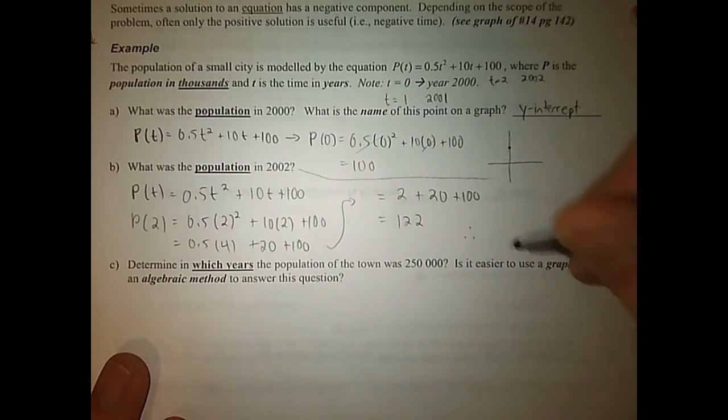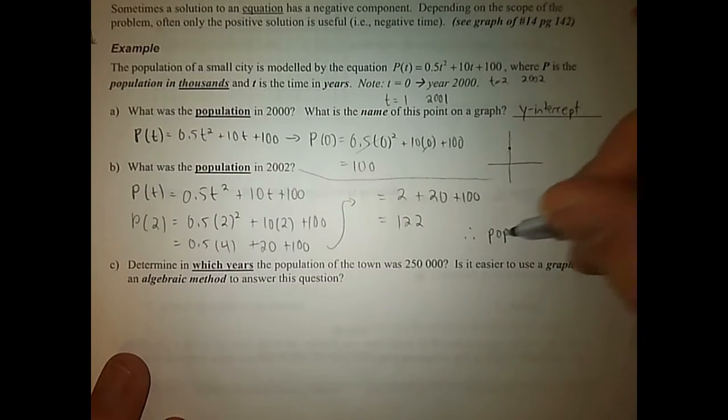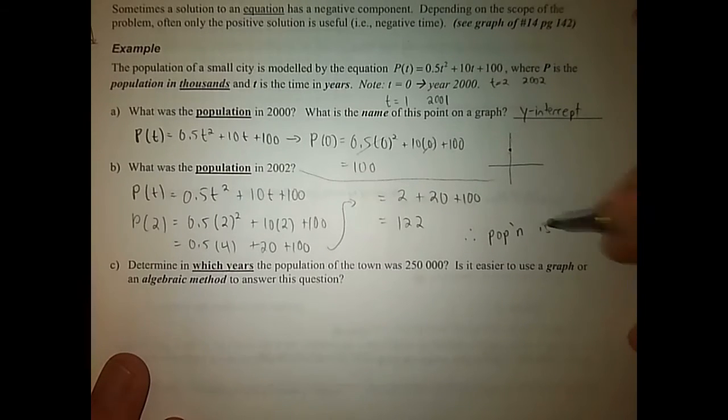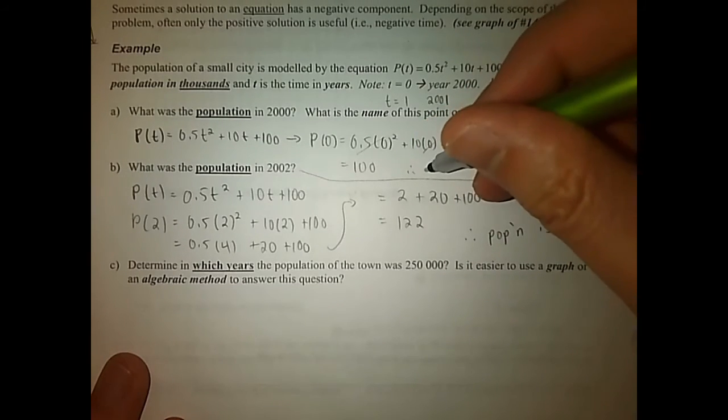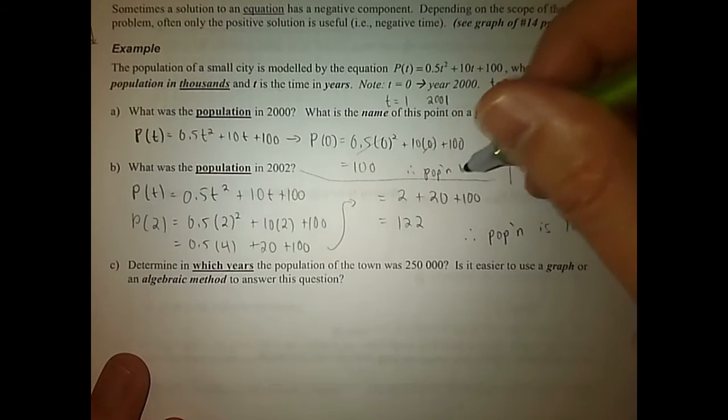Therefore, population, here's my short form for population, is 122. I guess I should have a therefore statement for this one too. So therefore, population is 100.